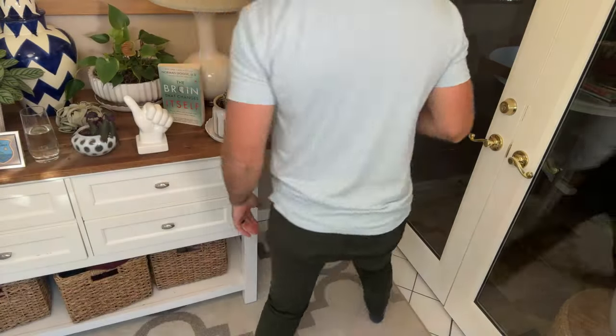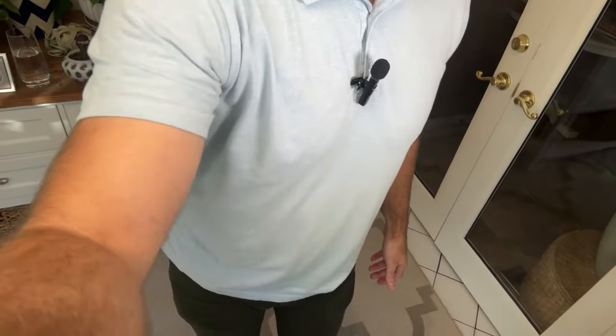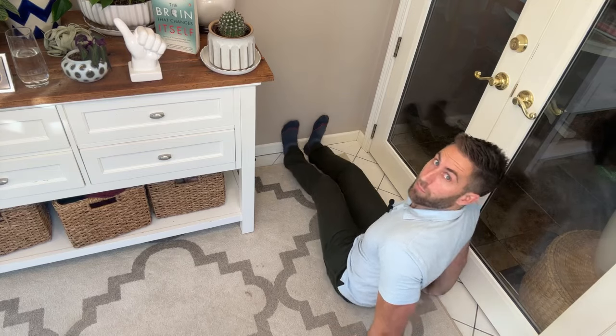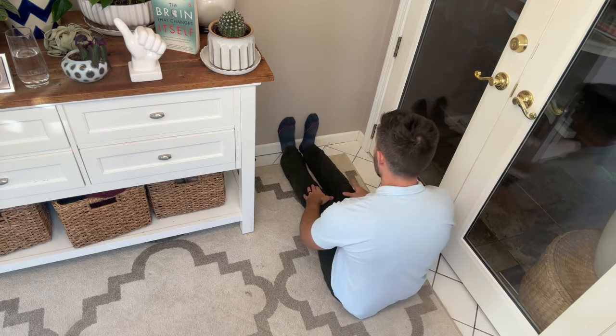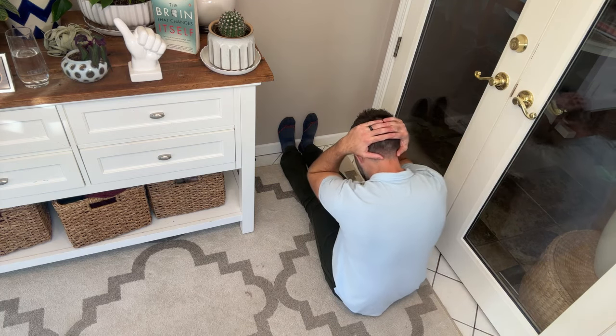So what you're going to do is you're going to sit on the ground. Okay, you're gonna sit on the ground. You're gonna put your feet flat up against the wall, lock out your knees here, take your chin down to your chest, elbows together, and you're gonna lean down.